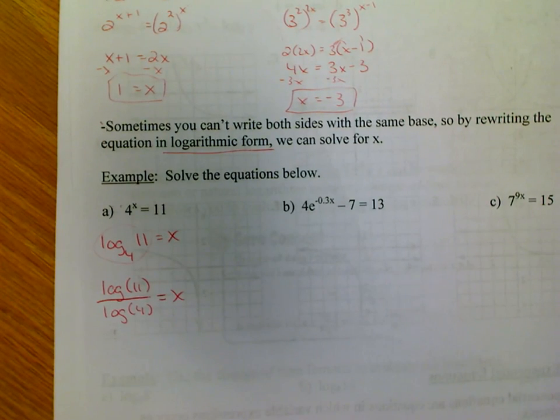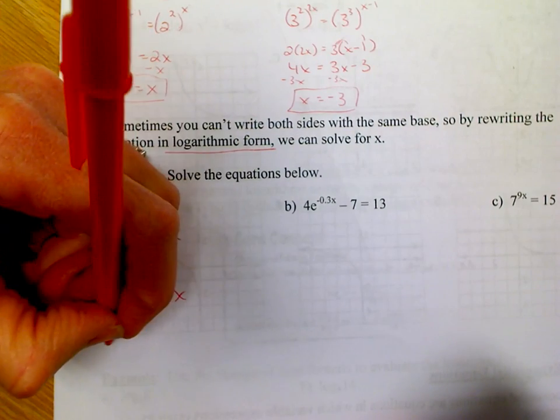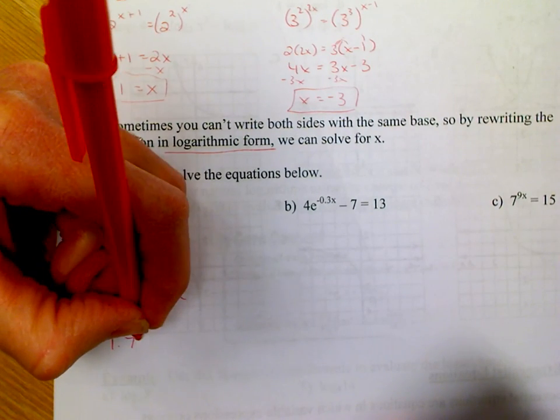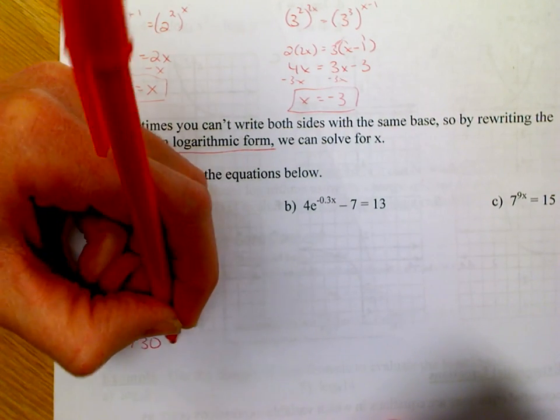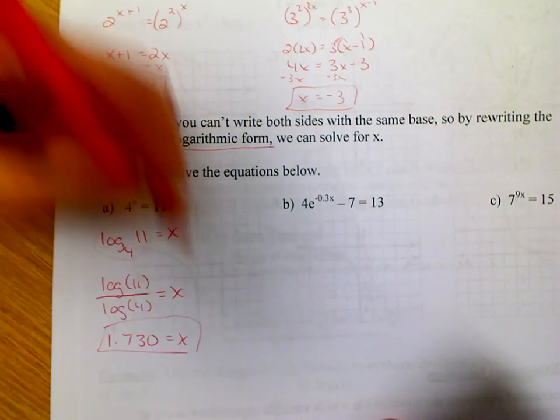So when I do that, 11 divided by log of 4, I get an answer of approximately 1.730. And you have just solved for x.